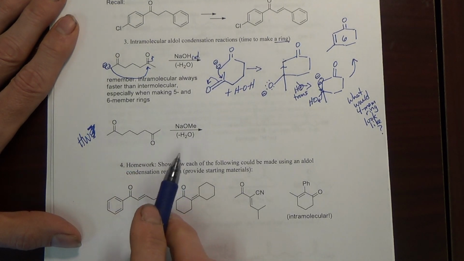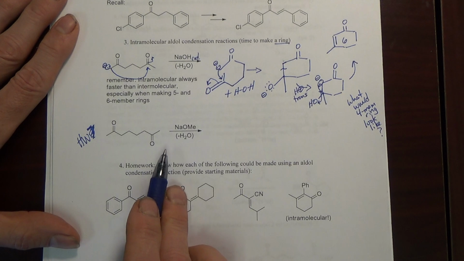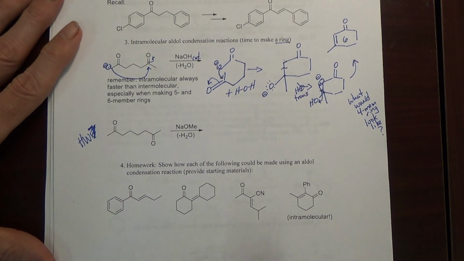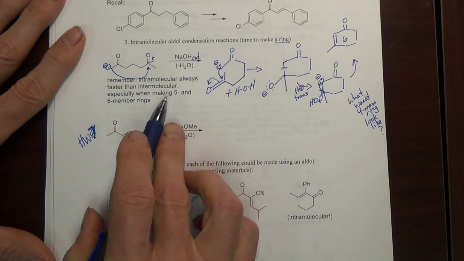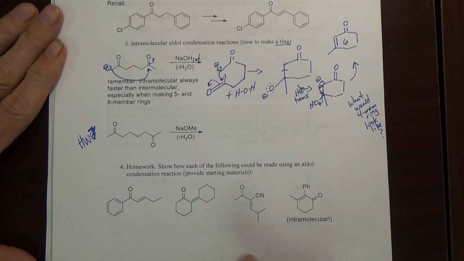What ring is going to be formed here by an intramolecular aldol? Because remember, intramolecular reactions are always faster than intermolecular. If it can react internally rather than with another molecule, that's going to be faster.